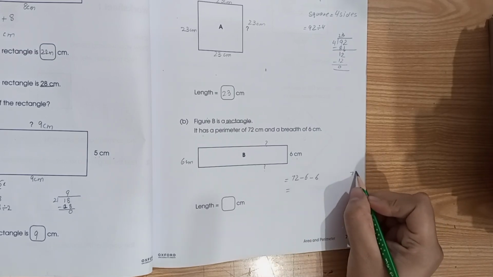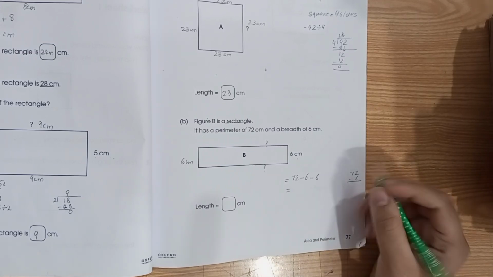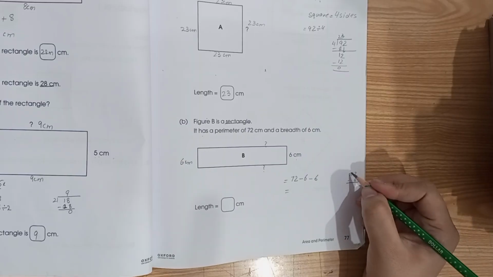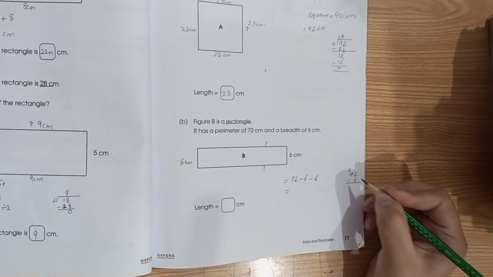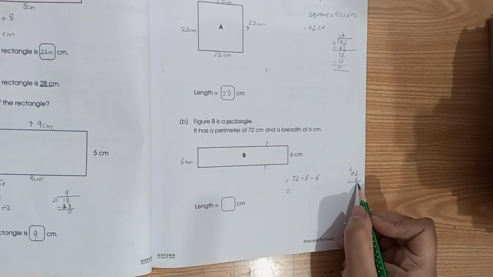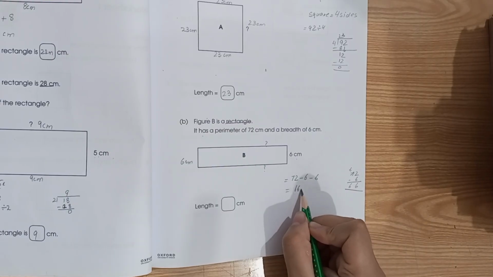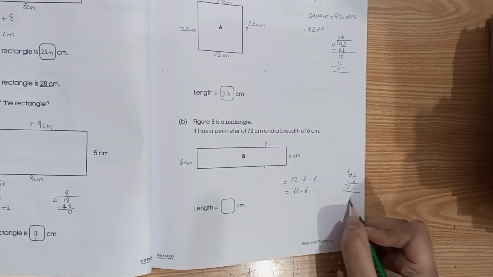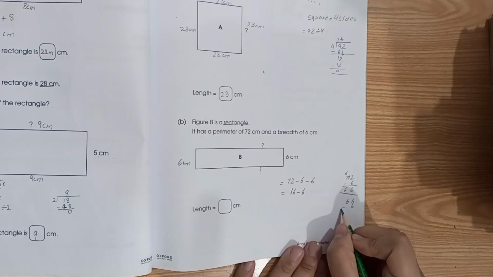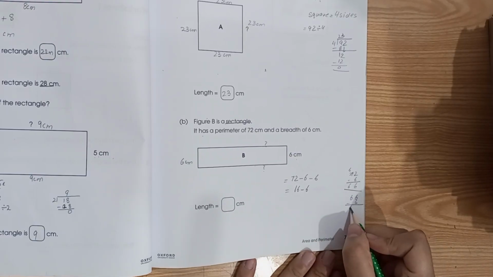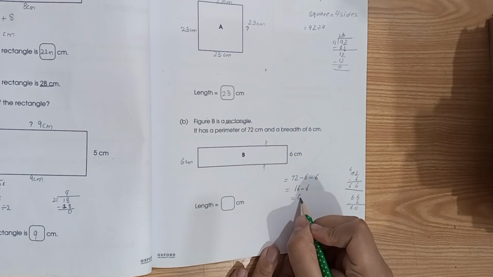72 minus 6. Now just do the rough working right here. 2, I will just keep it 6. 12. 12 out of 6 is equal to 6 and 66. 66 minus 6 is equal to 60. It's 60.